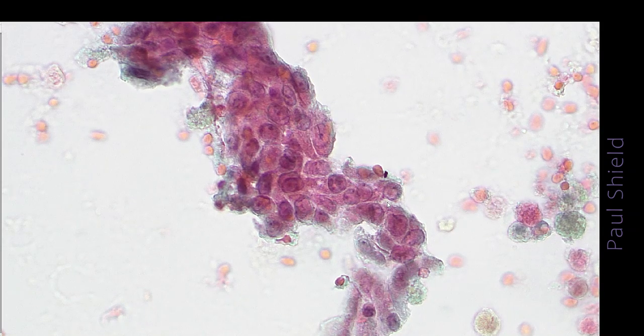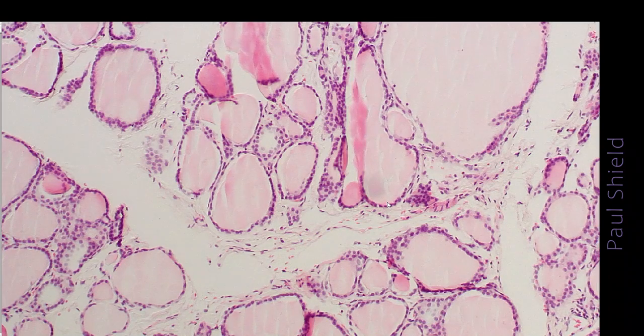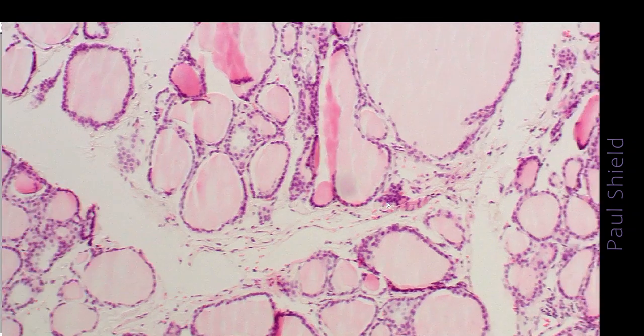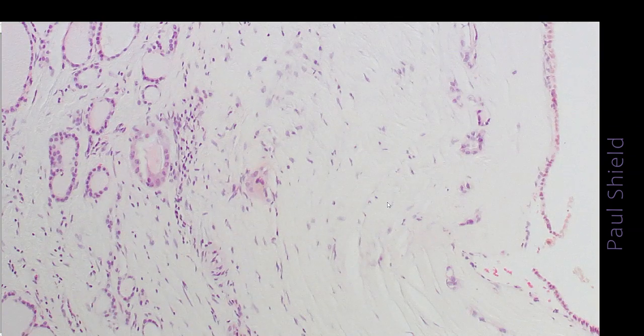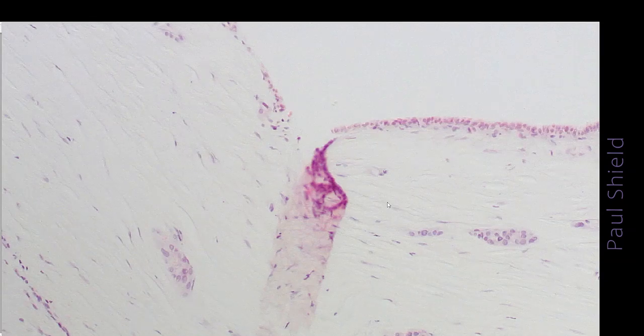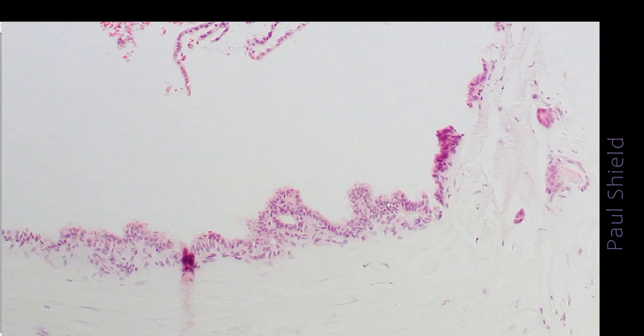And in fact, the histology for this case looked like this. We've got some normal, variably sized thyroid follicles here, full of colloid. Just tracking along here, there's a cyst, and this is the attenuated epithelium lining that cyst.